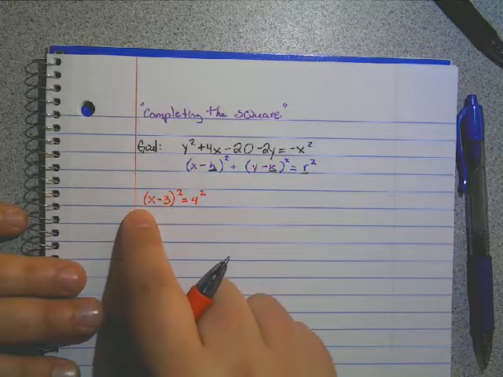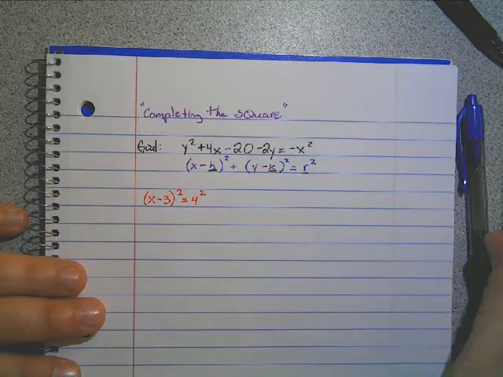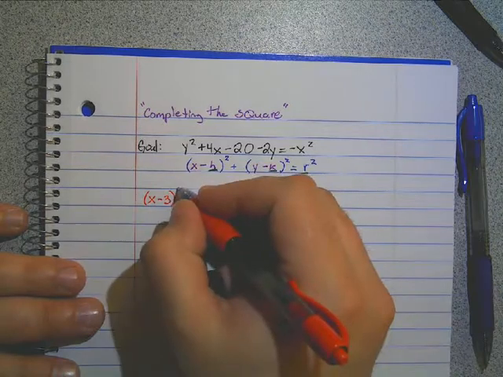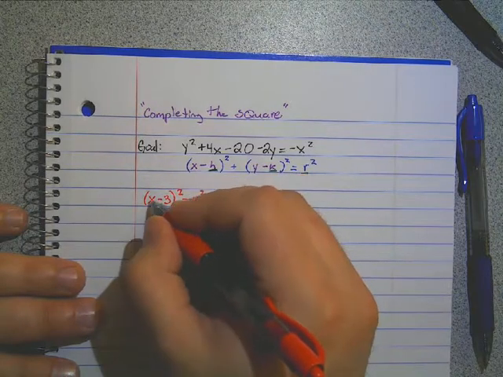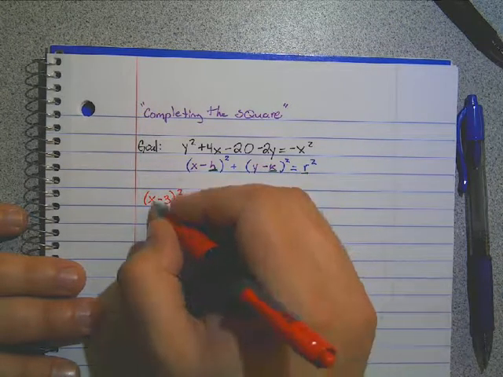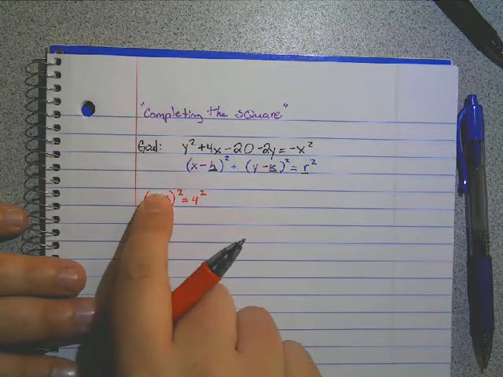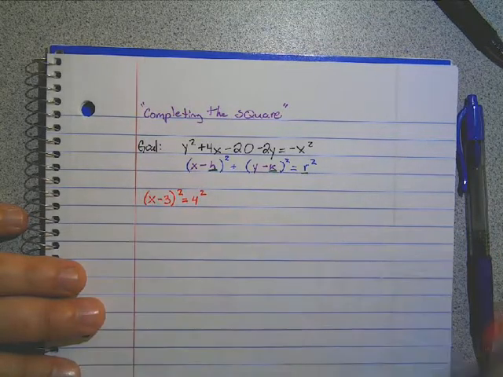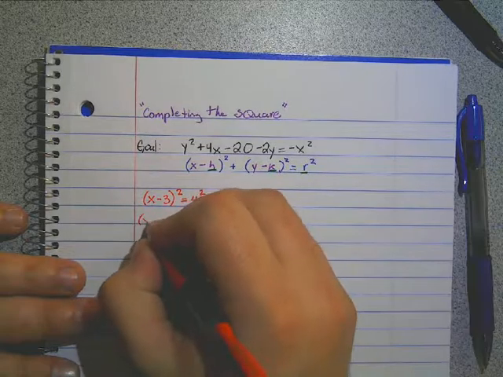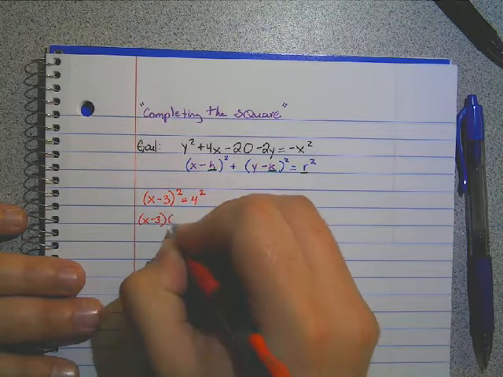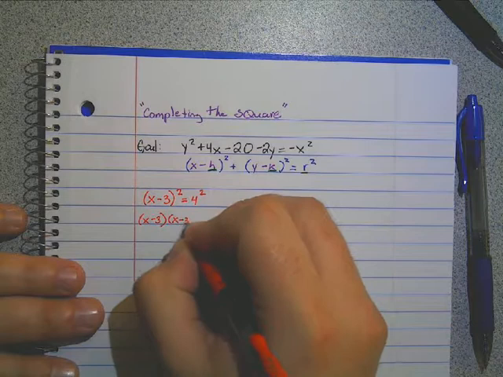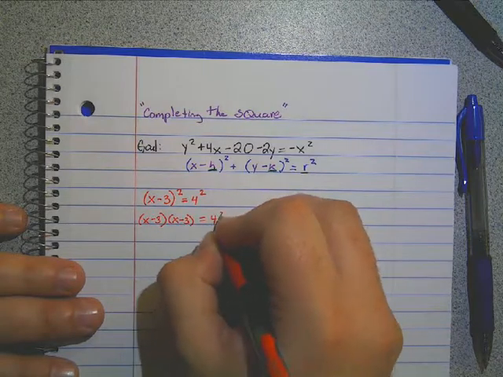If I wanted to square this out, I don't just take the x and square it and say this is x squared minus 9 or x squared plus 9. I have to actually say this is the entire parentheses squared, which means that this is the parentheses x minus 3 times itself, equal to 4 squared.